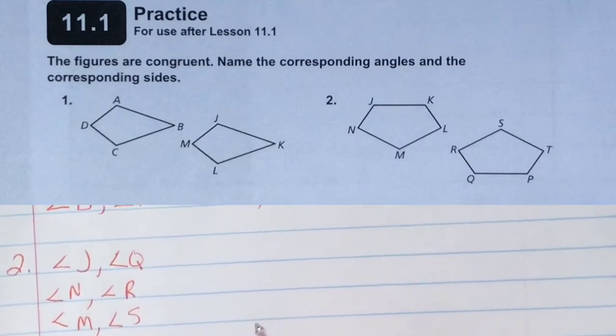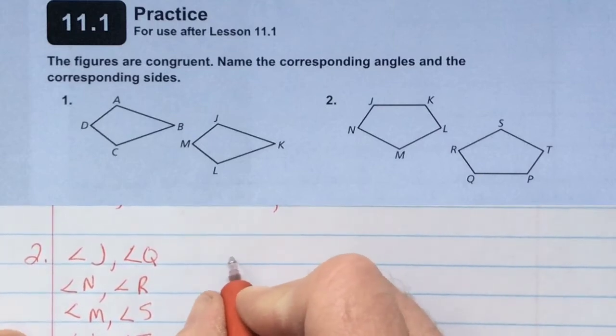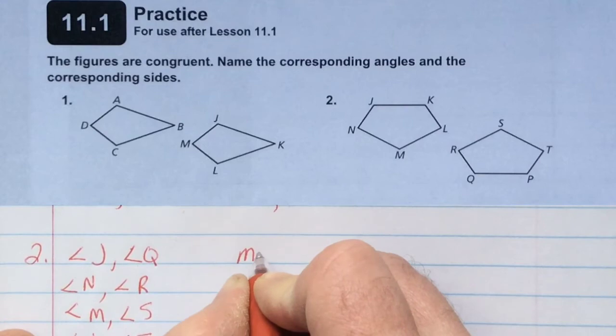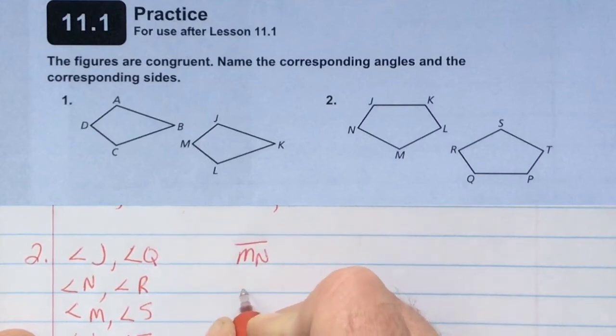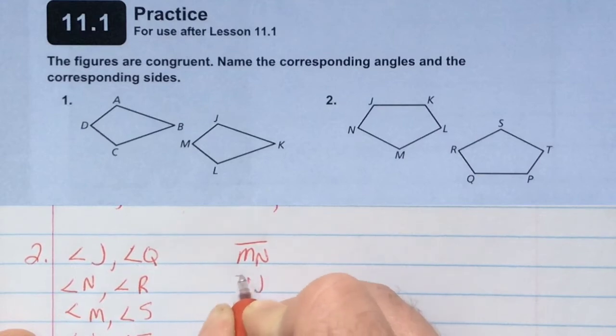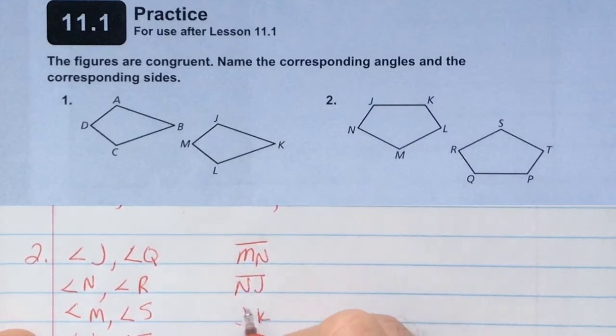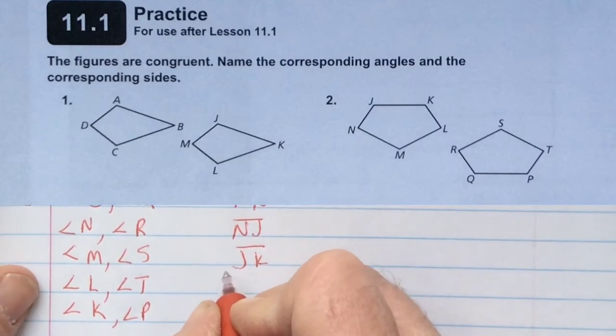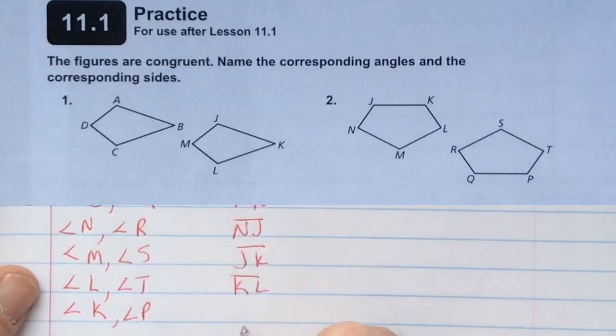Then doing the sides, I'll just go around and do all the sides for the first figure. So let's see, we have MN, NJ, JK, KL, and then LM. And now we'll do their corresponding sides on the other.